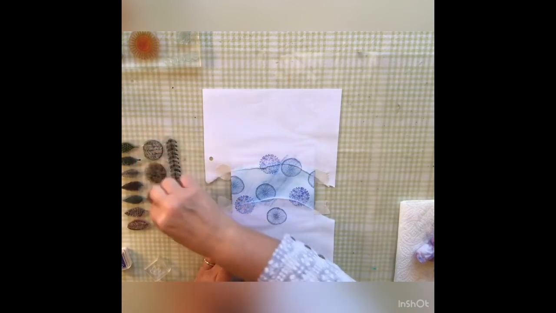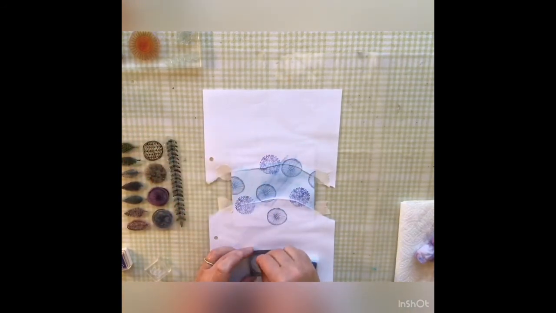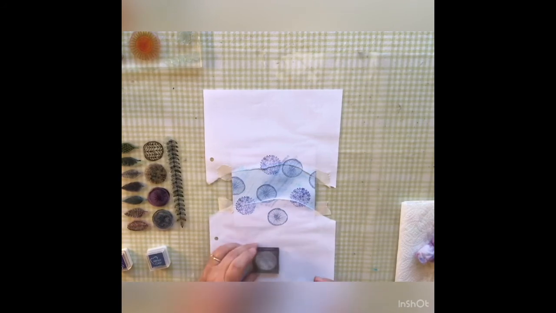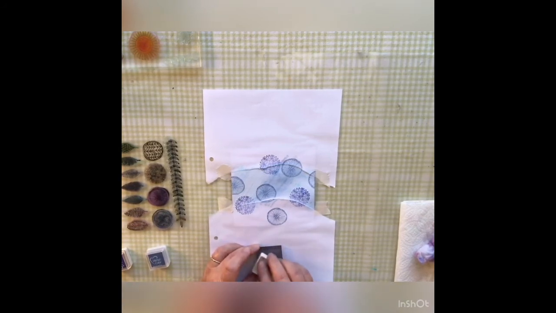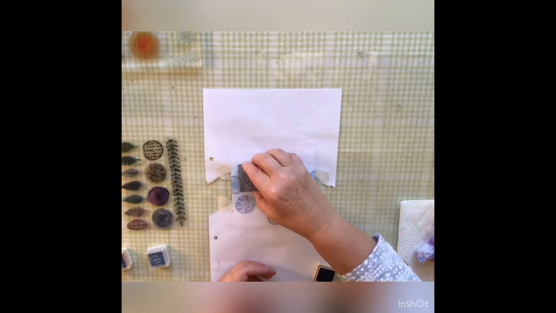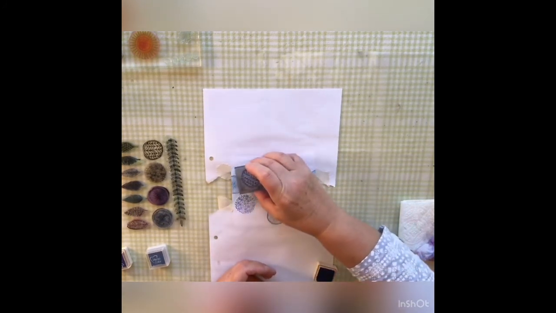Swap it for this one, and take the midnight blue. And let's see what that looks like just there.